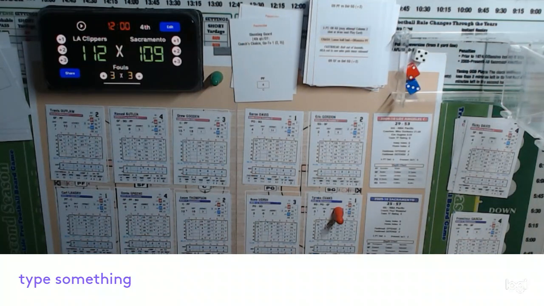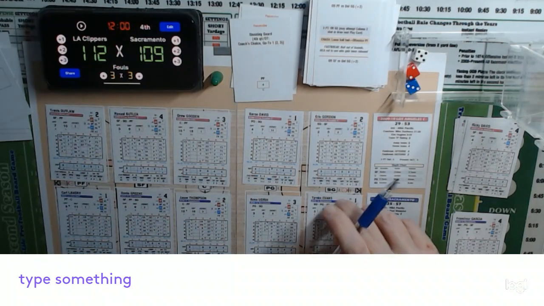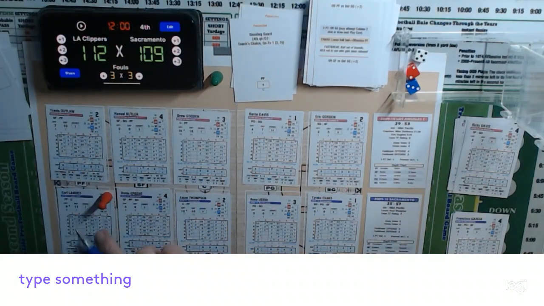2-5, so he's going to miss. Offensive power forward is a 9. Shooting guard plus 2 is a 7. So he gets there, and this is another interesting point. I'll just go through this.